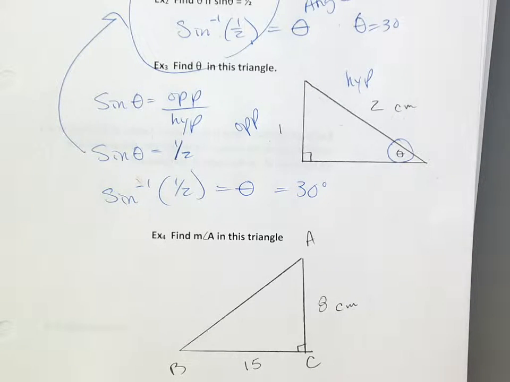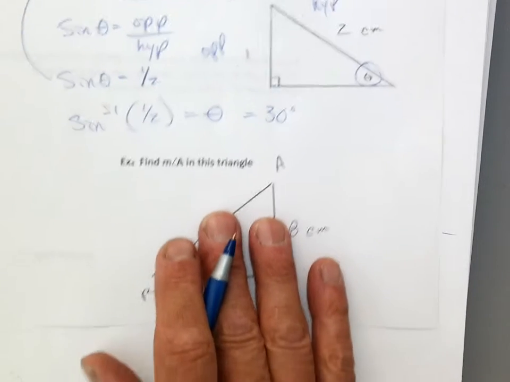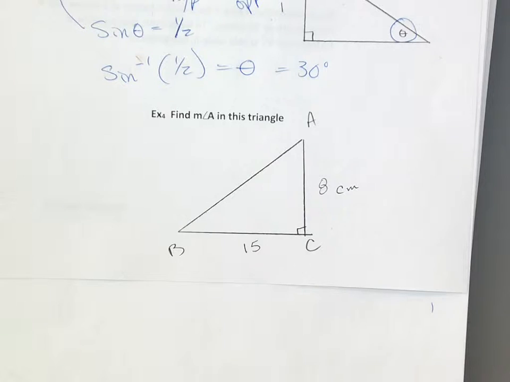Now it's not always sine, is it? It depends on what you have. So let's look at example 4, okay? 30. Yeah, you're right. You knew it was 30. Good for you. That's exactly.